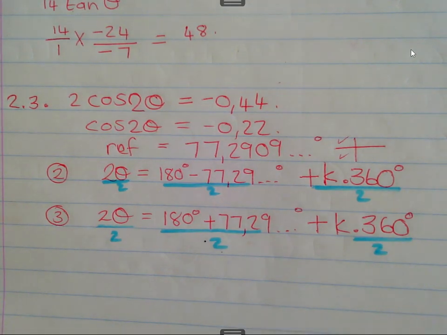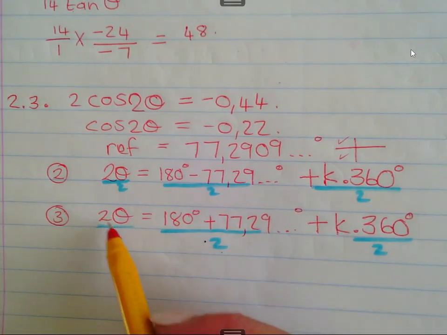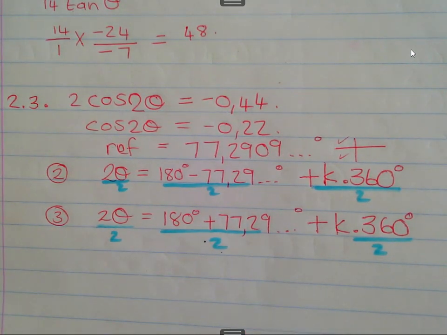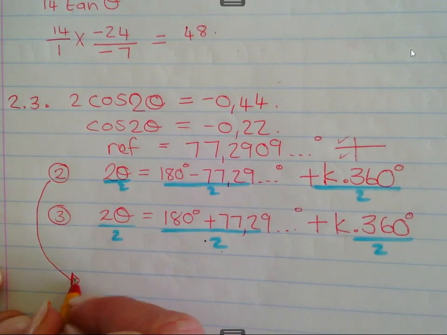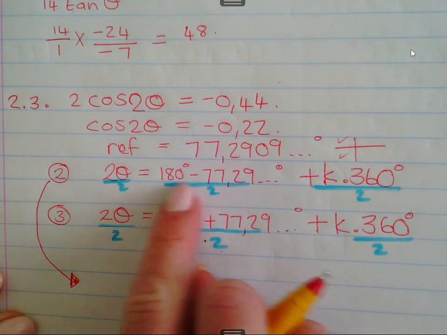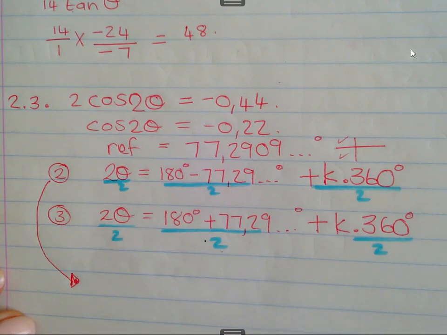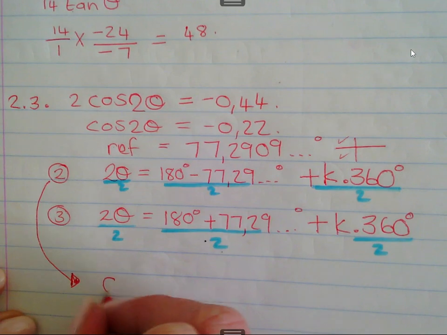So net soos wat jy gewone los op 'n x sommetjie sou gedoen het, maar daar 2 voor die x was, dan gaan jy mos in die laaste stap deel met daai 2. So die antwoord wat jy nou kry uit kwadrant 2, the answer you get from quadrant 2, will be that answer, 180 minus 77,29 divided by 2.